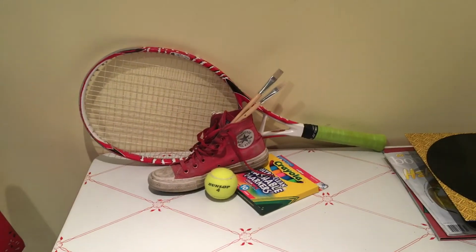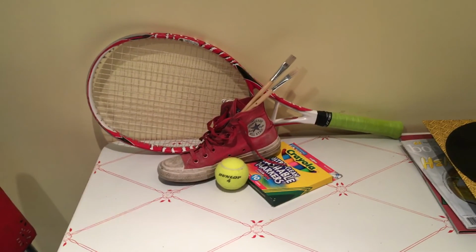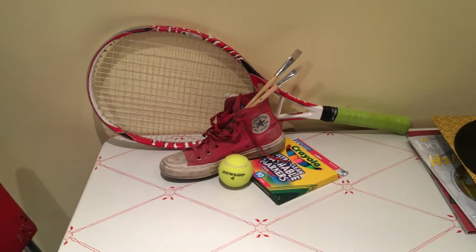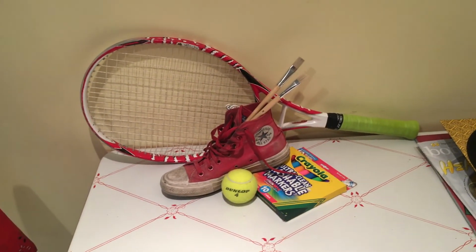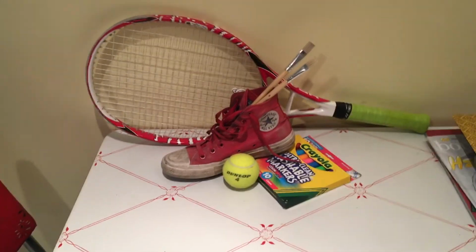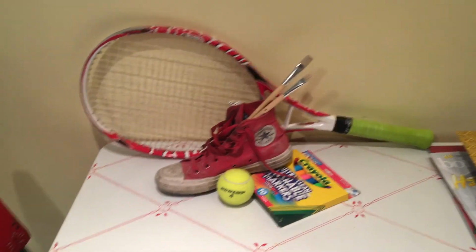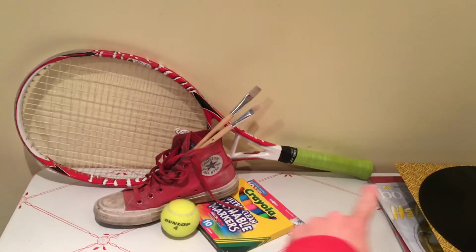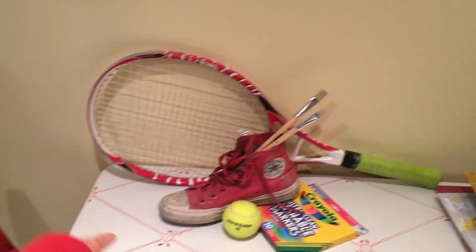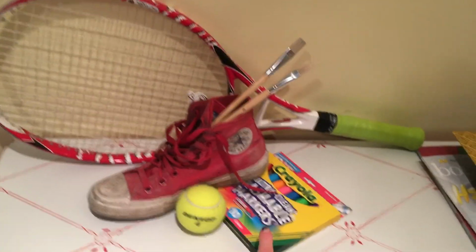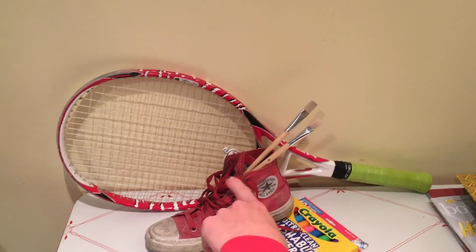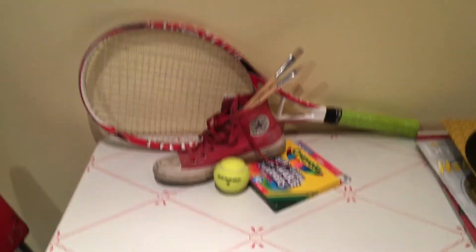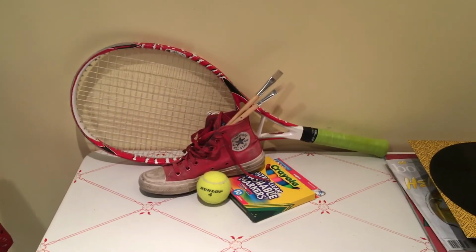Here could be another idea. I also really like to play sports. I like drawing and doing other art-related things. These are one of my favorite pairs of shoes. There are some other things that would describe me, but notice how I have the tennis racket going kind of horizontally, and then I've propped up my shoe on the marker box, put the brushes inside my shoe and put the tennis ball kind of in the center of it.